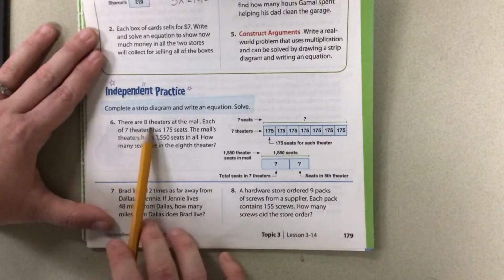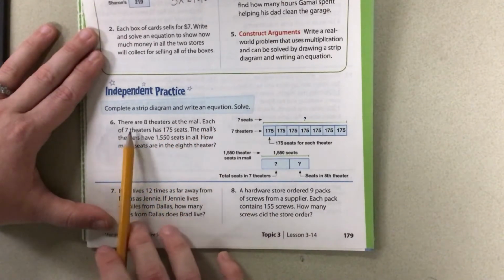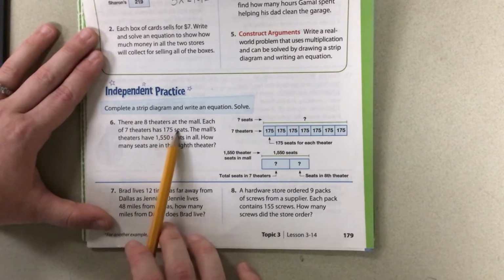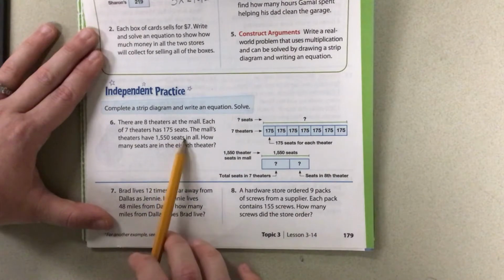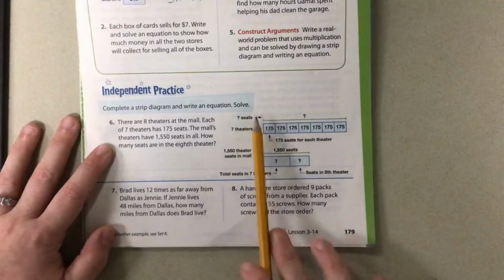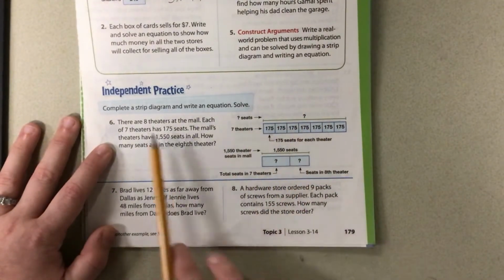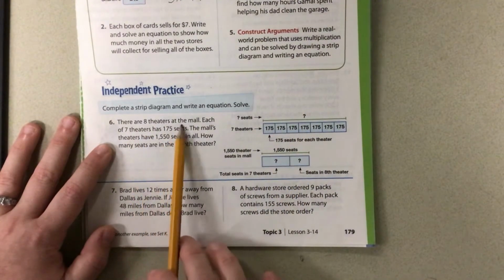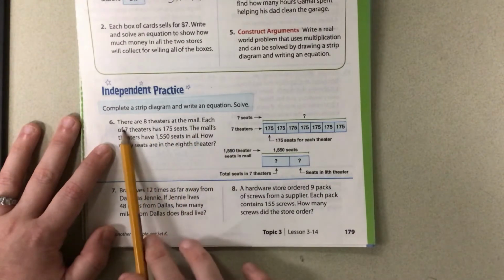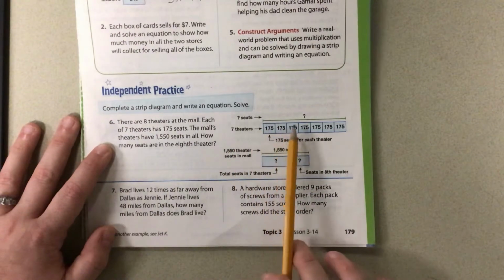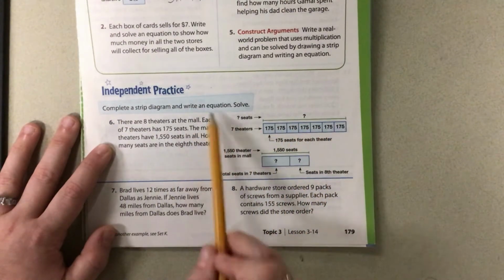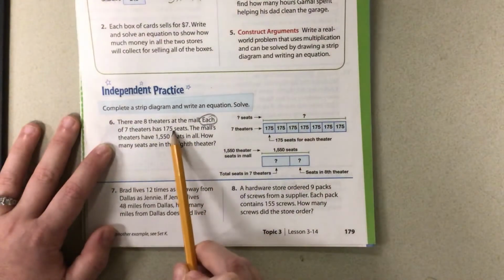Let's go down to 6. It says there are 8 theaters at the mall. Each of 7 theaters has 175 seats. The mall's theaters have 1,550 seats in all. How many seats are in the 8 theaters? So let's look at our strip diagram. We want to know how many seats there are, so there's a question mark. We know that there are 8 theaters in the mall. Each of the 7 theaters have 175. So here's our 7 theaters, 1, 2, 3, 4, 5, 6, 7, and they each have 175.